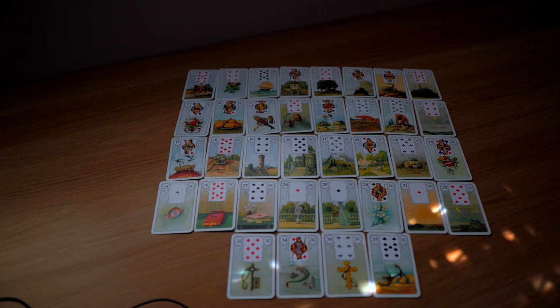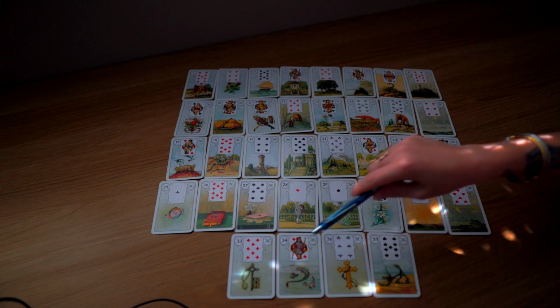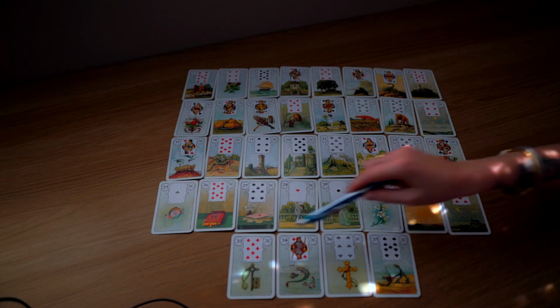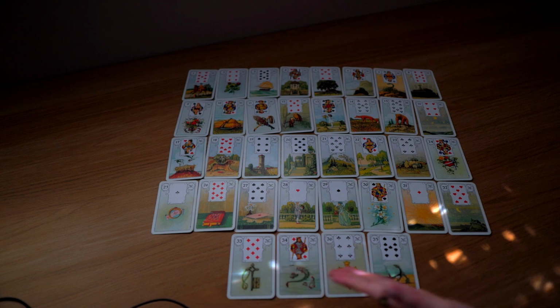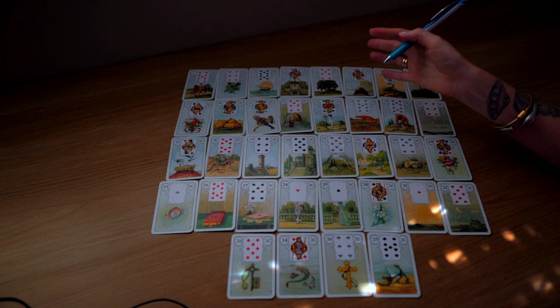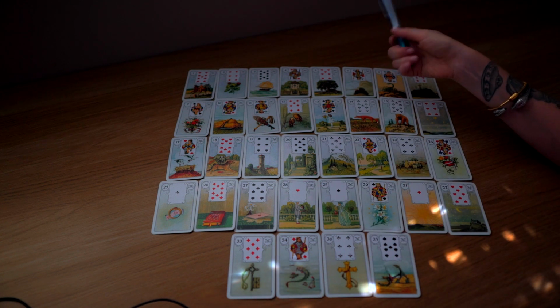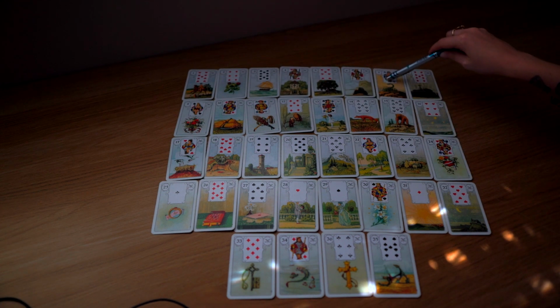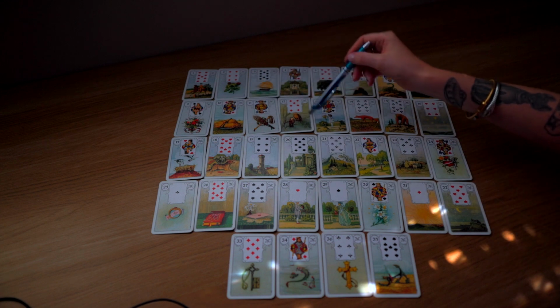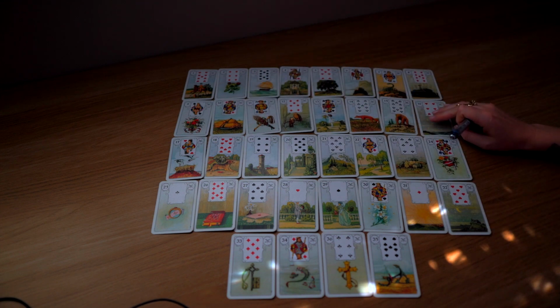I think it's enough. Those will be key cards that show what is destined for our Querent, what is the outcome of all of this mess. Now, you probably have to know what each house symbolizes. I don't think I need to tell you about this.